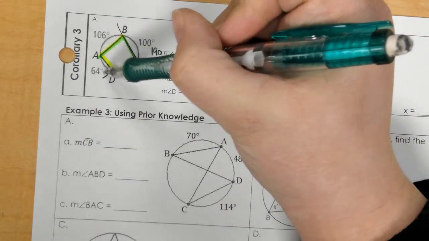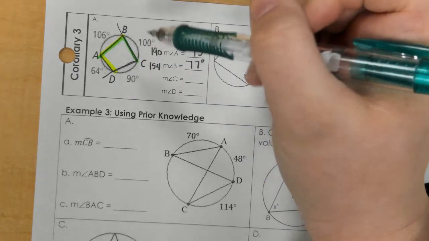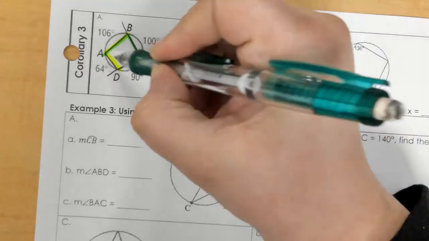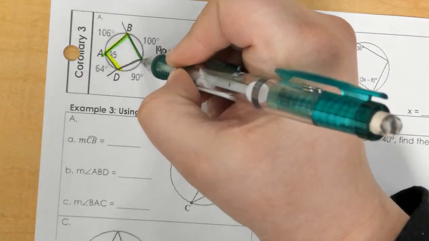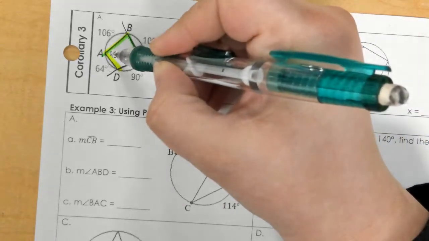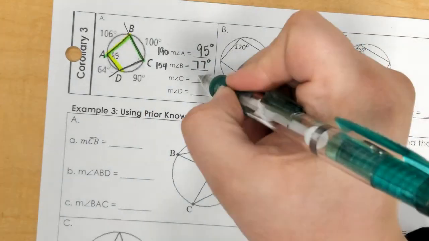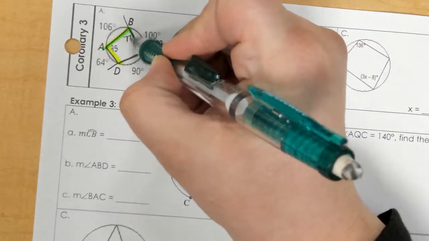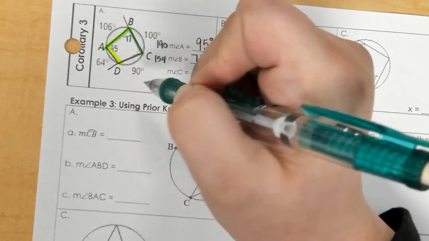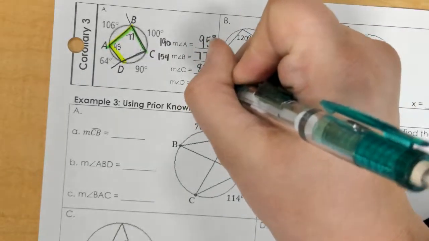So I could add up 64 and 106 and divide by 2. But you also learn that if angle A is 95, then the opposite angle has to add up to 180. So 95 plus angle C is 180. That means that angle C is 85. Okay, if angle B is 77, 180 minus 77 gives me angle D, which is 103.